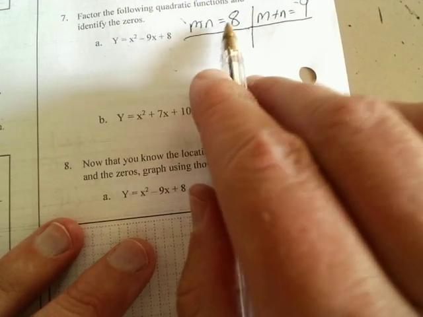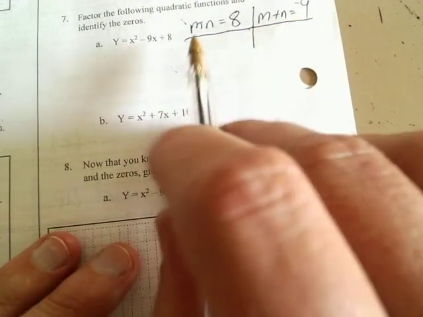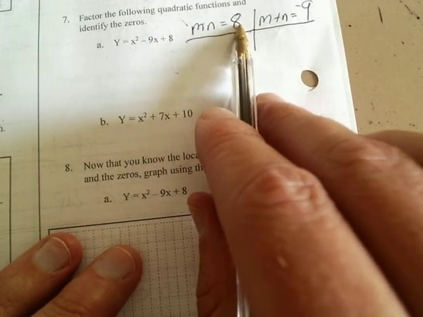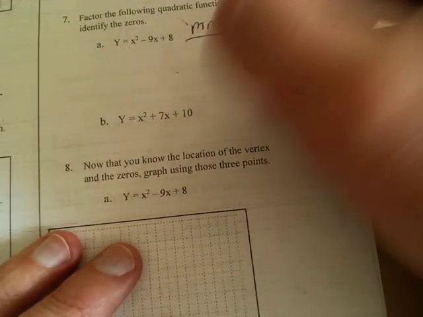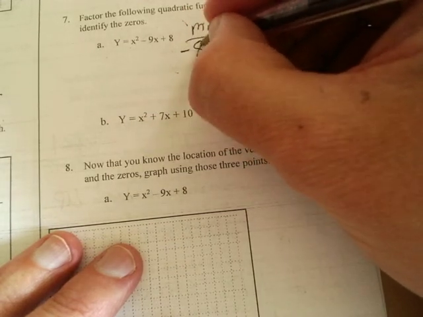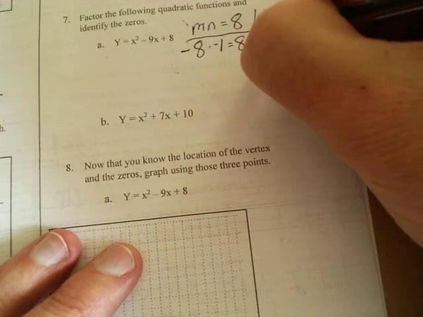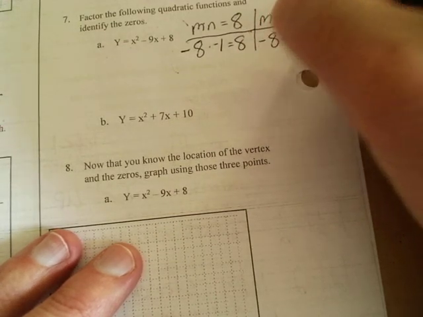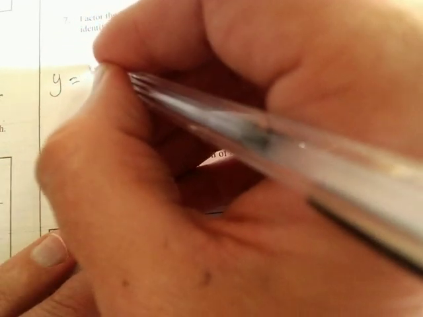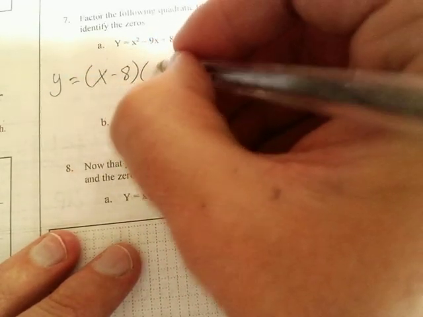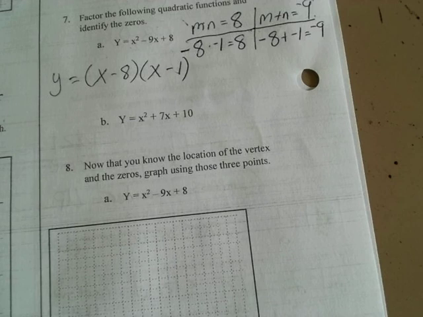So the product is positive, but the sum is negative. What do you know about the signs of m and n? Yeah, they're both negative. So negative 8 multiplied by negative 1, that's positive 8. Negative 8 plus negative 1, that's negative 9. So the factors are going to be this. Y equals x minus 8 multiplied by x minus 1. So that is how you factor.